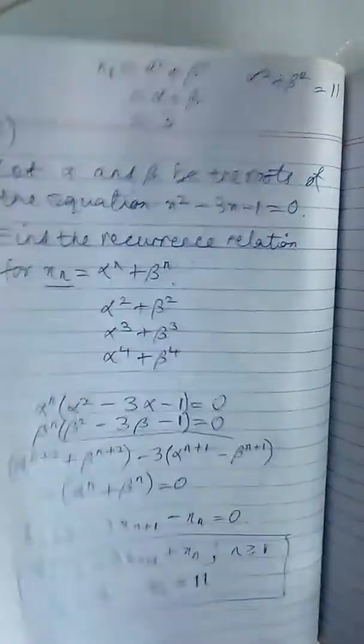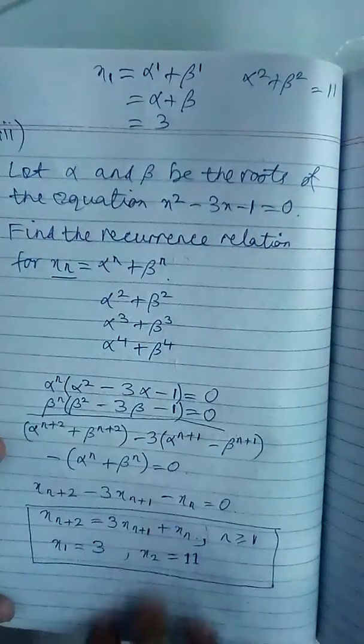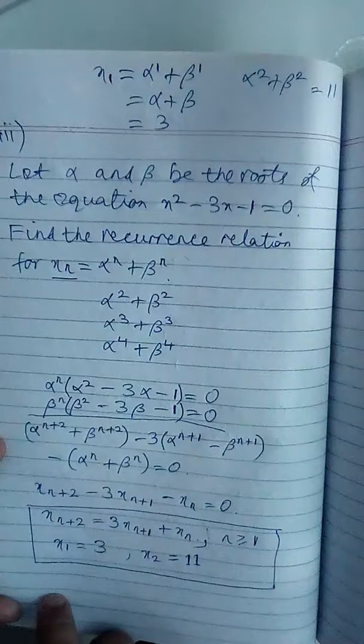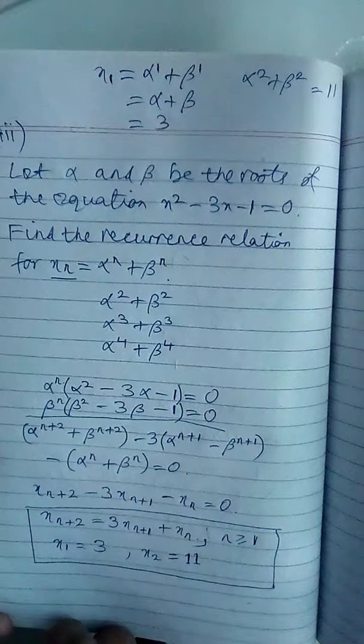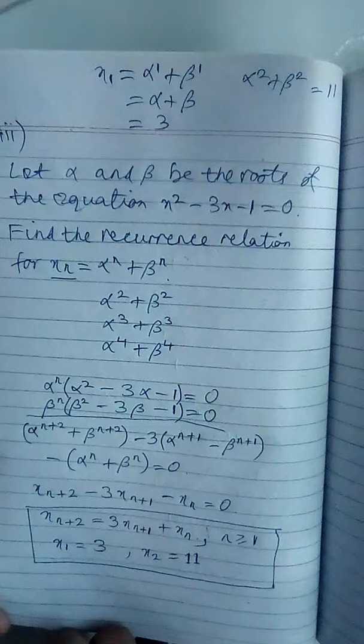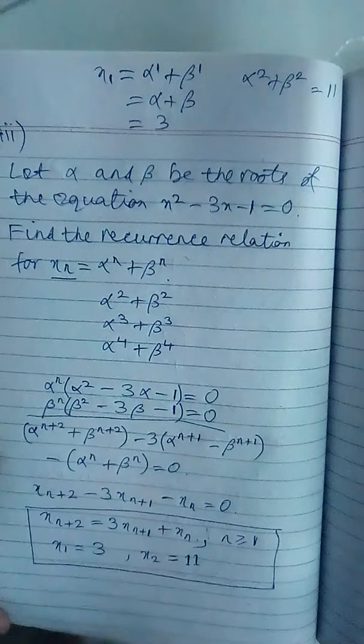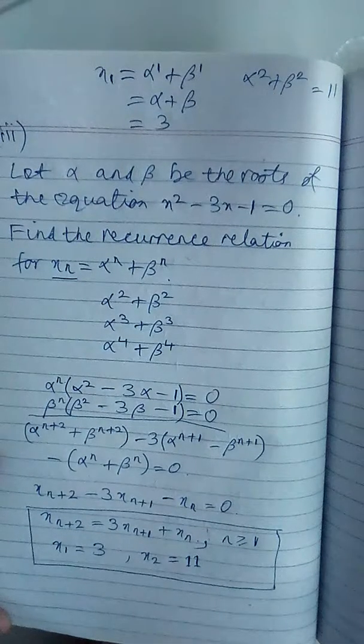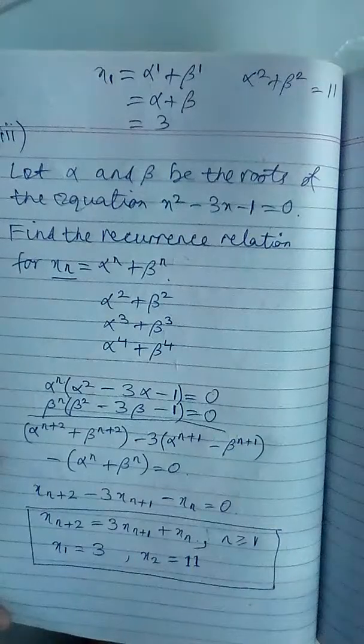So this is the new thing we learned. We have learned how to obtain the recurrence relation for the sum of the roots of a quadratic equation raised to a certain power of degree.